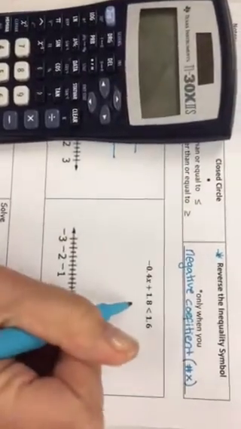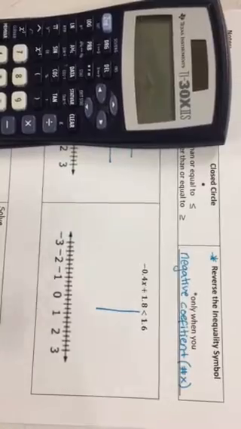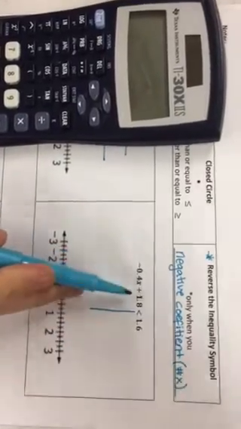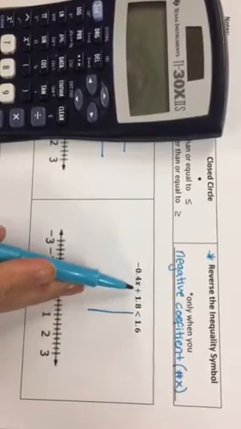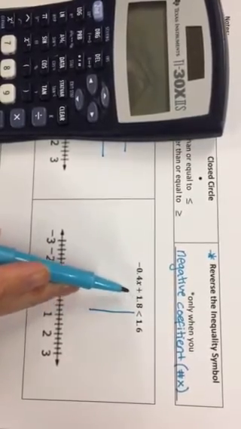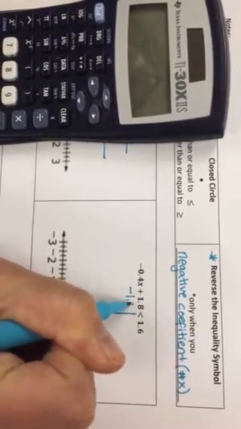For example, number 2, we have decimals, so we might want to use a calculator. I'm going to draw my mirror line just like on example 1. Here's my variable. I need to get rid of this constant, which is a positive 1.8. The opposite of a positive 1.8 is negative 1.8.